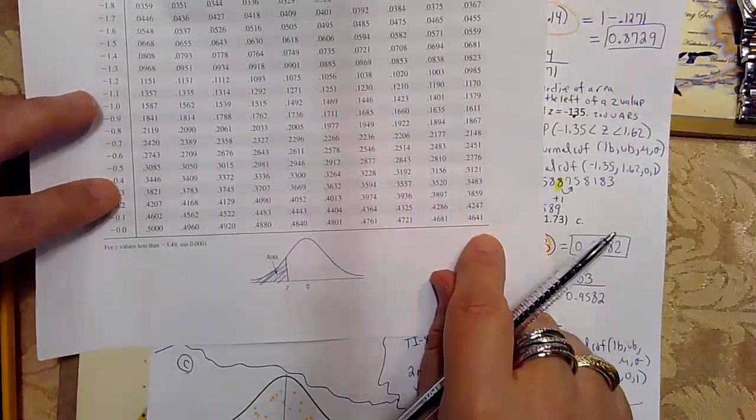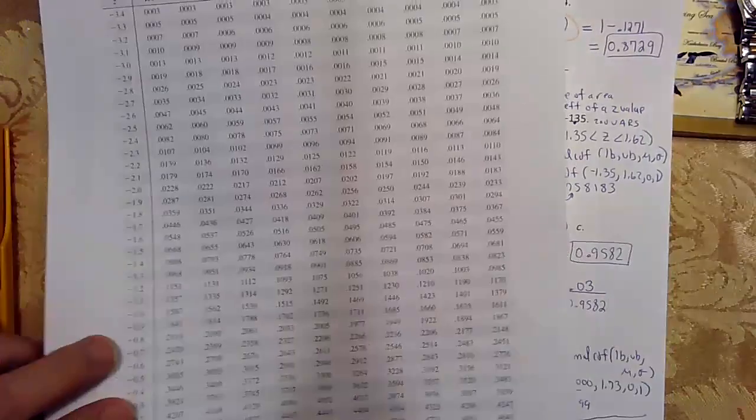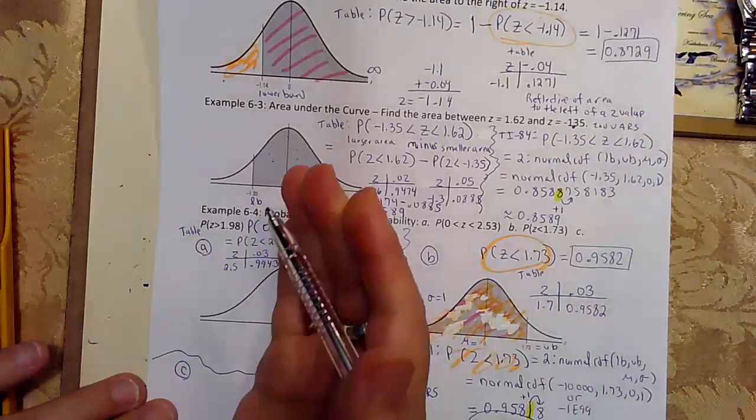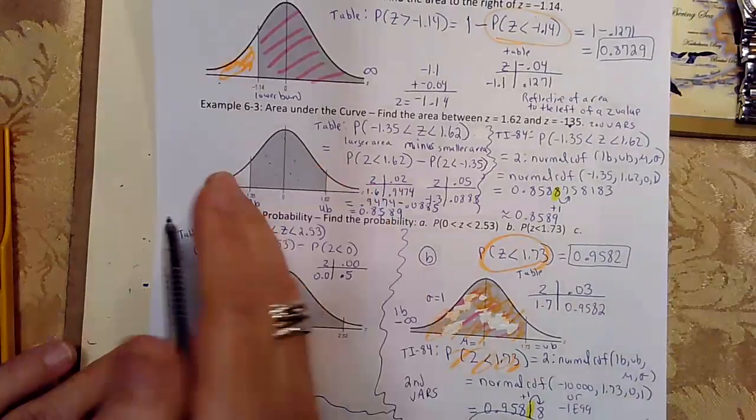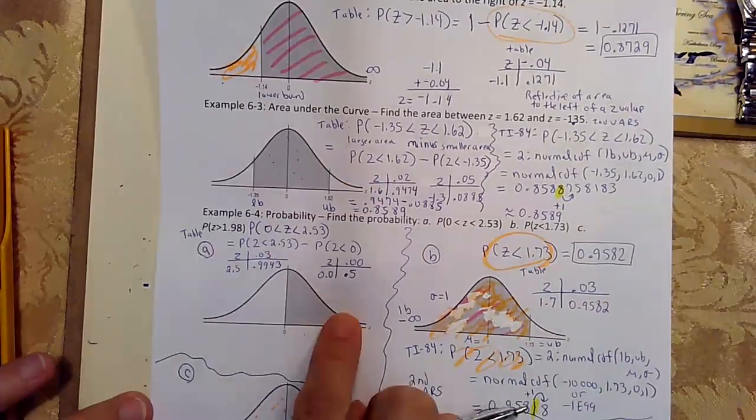So the whole area underneath the curve is 1, this side is 0.5, and this side is 0.5. That's reflective on your table. Negative side, positive side.